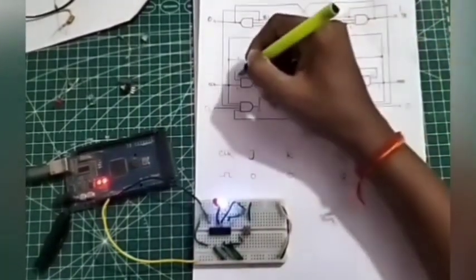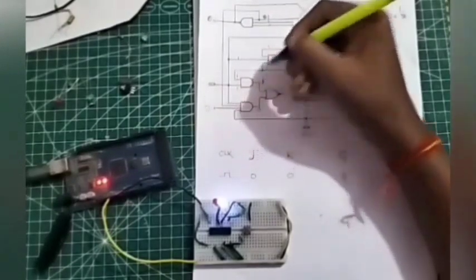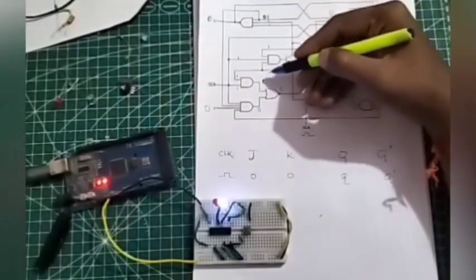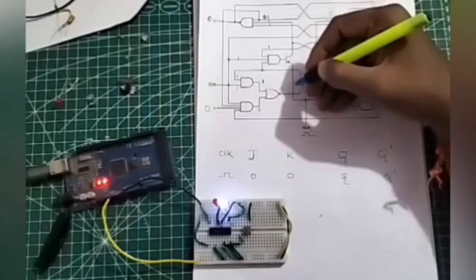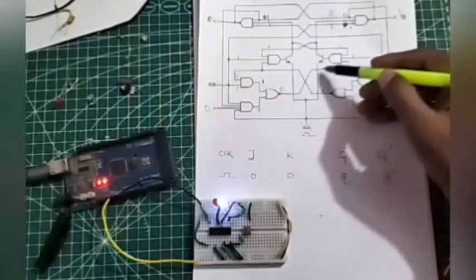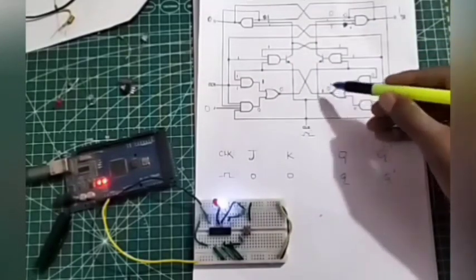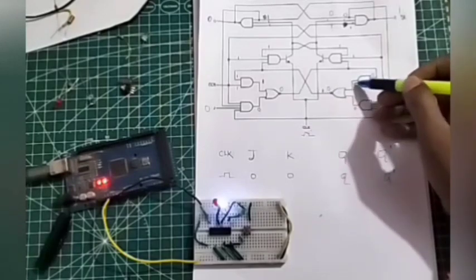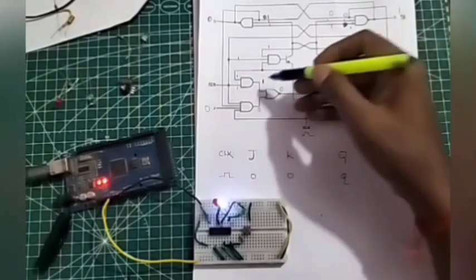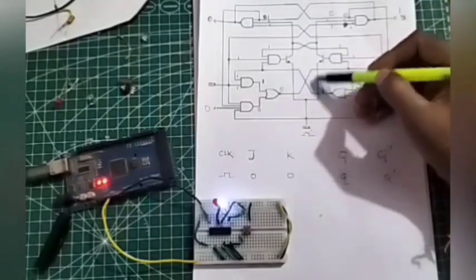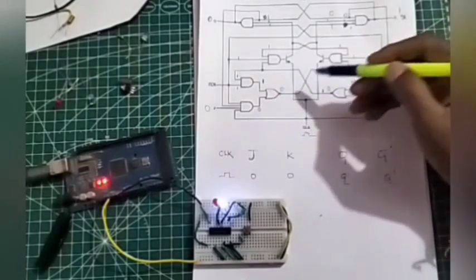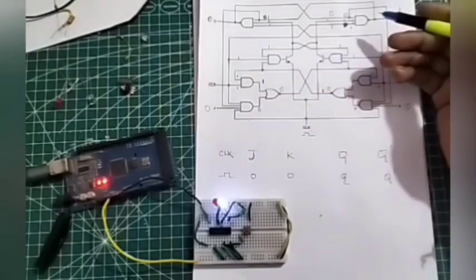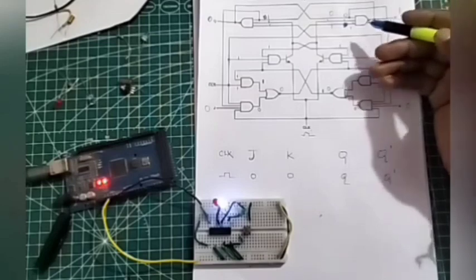If that is the situation, 1 1 1. So 1 0 0. That 0 is feeding here. So I am getting 0 0 1 1 0 0. So this is latch 1 and 0. Now what happened next? The same thing is here.